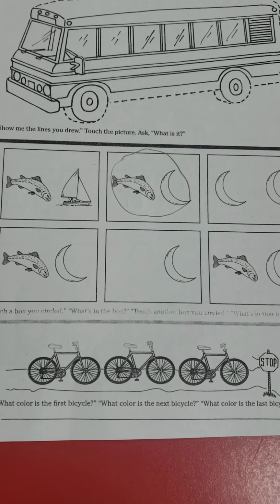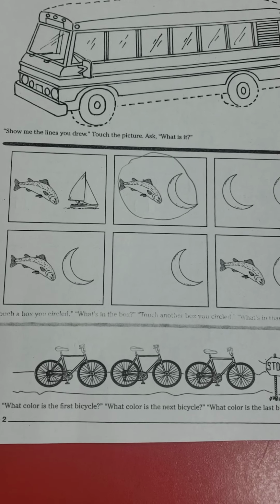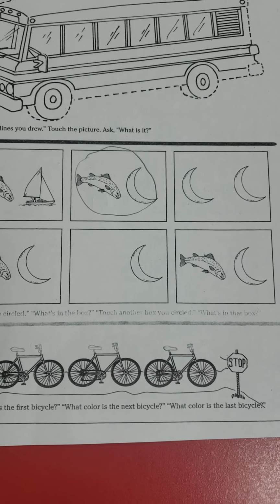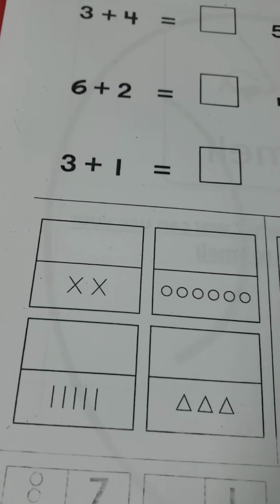Now I need to know if you know what it means for the first, next, and last. The colors are there for you to color. All right, that's all you need to do for this page.